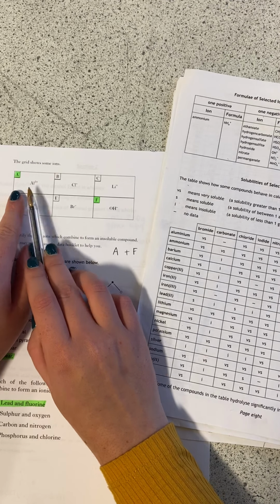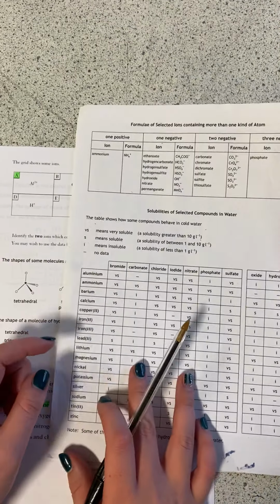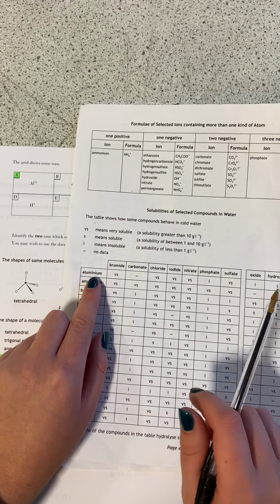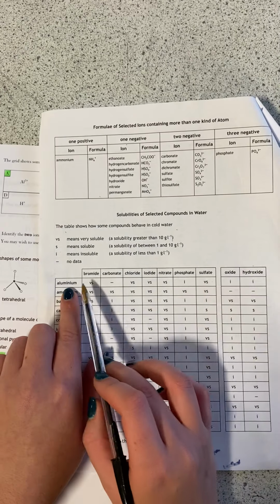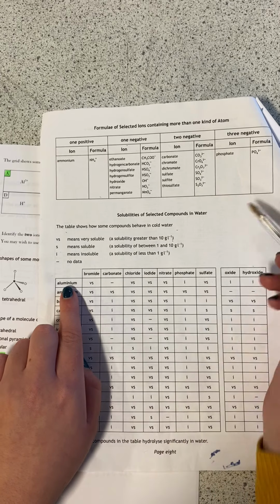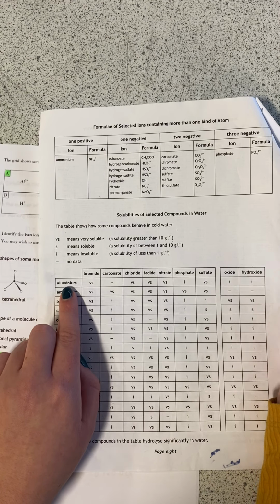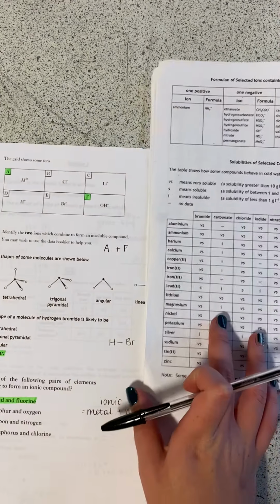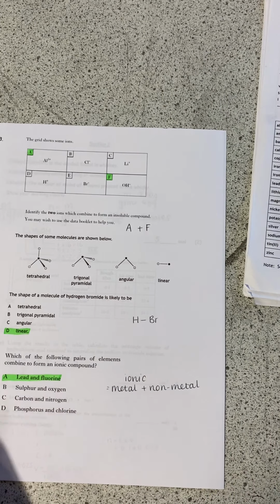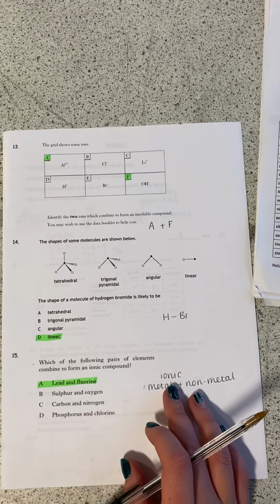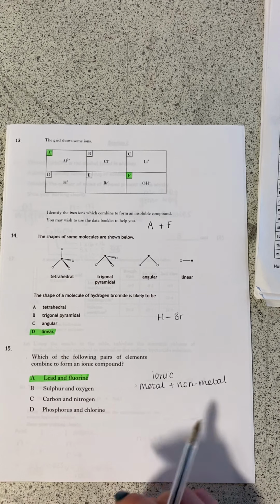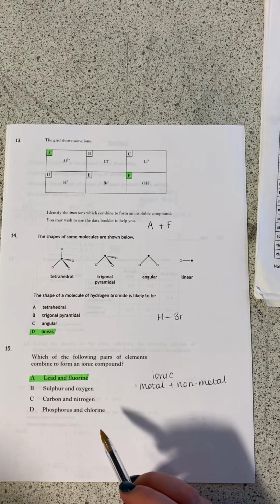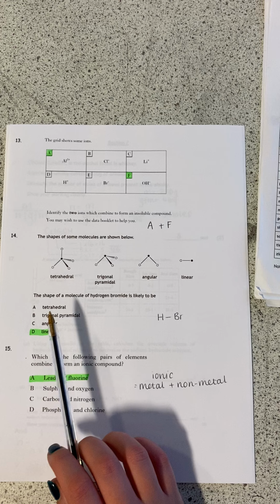Your answer is going to be A and F, because aluminium and hydroxide, if you follow aluminium all the way along, hydroxide down, you're going to get insoluble. Okay, so there is your product. Remember, if something's insoluble, you may find a cloudy mixture with lots of particles in it.